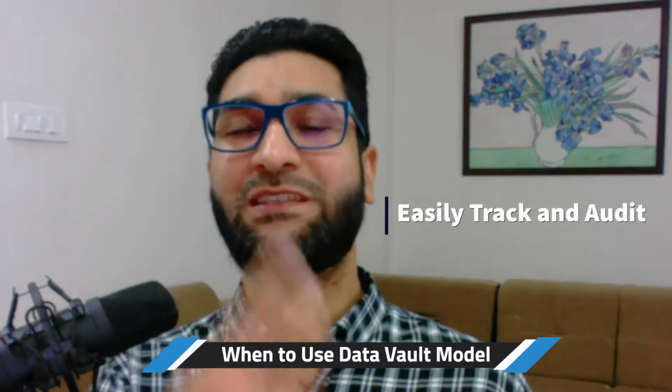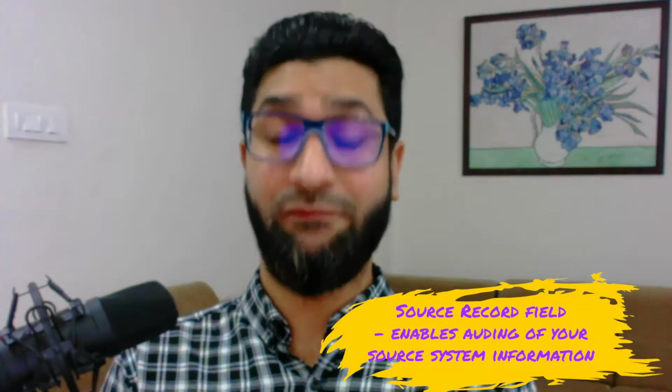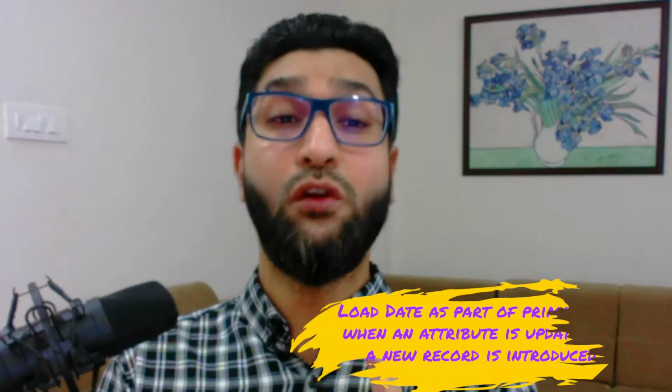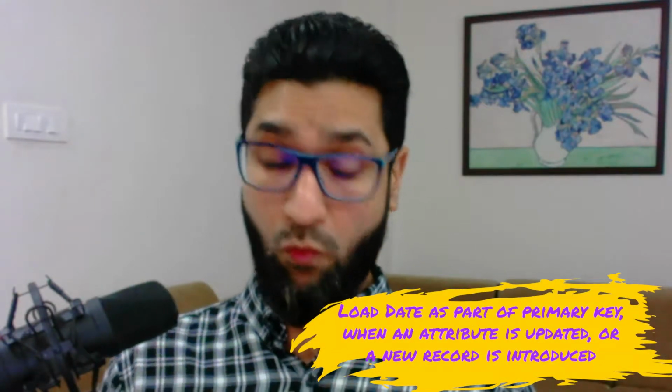When to use Data Vault, principle number 2: easy tracking and auditing of your data. By nature, Data Vault demands including certain fields in each of its tables, be it hub table, link table, or satellite table. What are those fields? First, the record source field, enabling you to audit the source system information to understand where the data is coming from. Second is the load date as part of your primary key. When attributes are updated or new records are introduced, you can easily track that because the load date is part of your primary key. All of this auditing makes it easy to support both regulatory and data governance purposes.